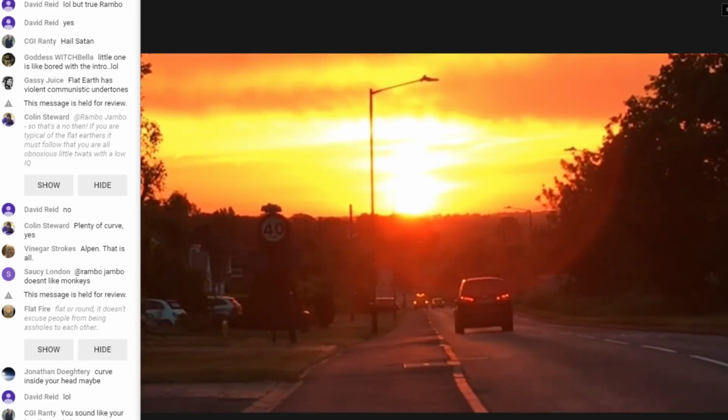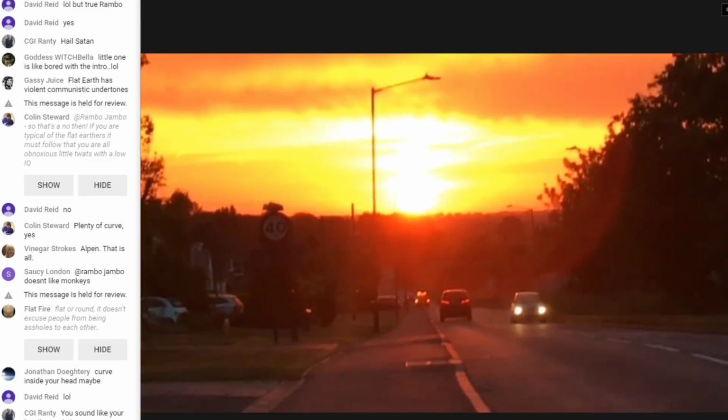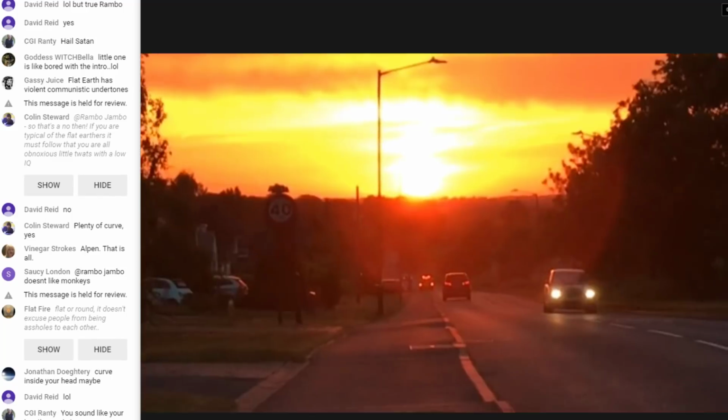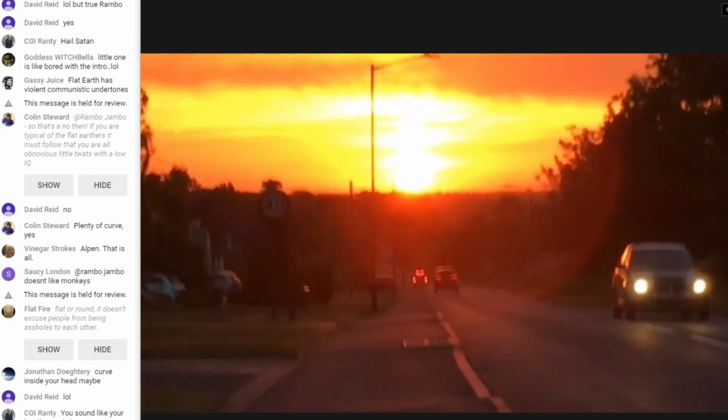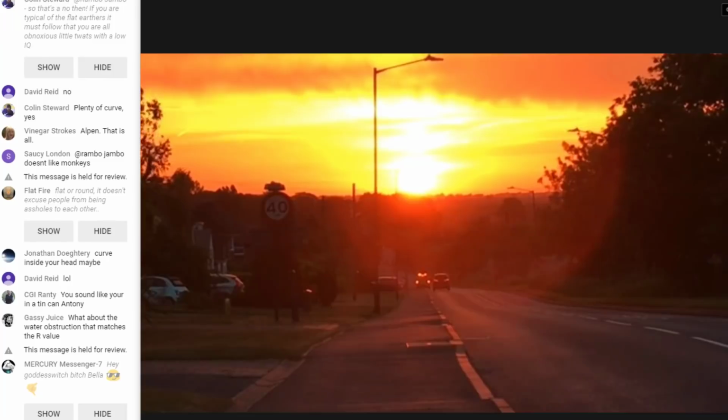So it'd be nice to have Ranty go through Tim Osman's observations and point out where his cognitive dissonance lies. There is no curve in any of those images, but the compression that we observe can be explained nice and easily. It doesn't change the fact the water's flat. If he sees curve, he's kidding himself. There's no curve. But just thought I'd give that a quick mention.